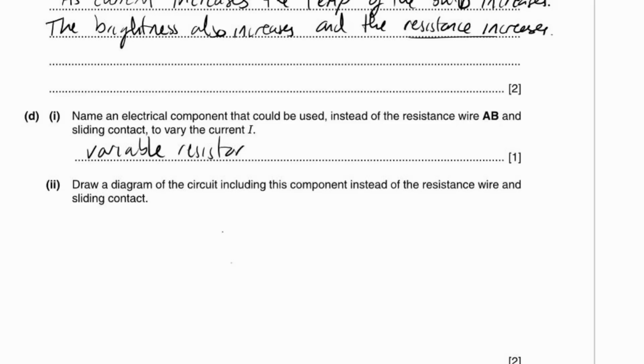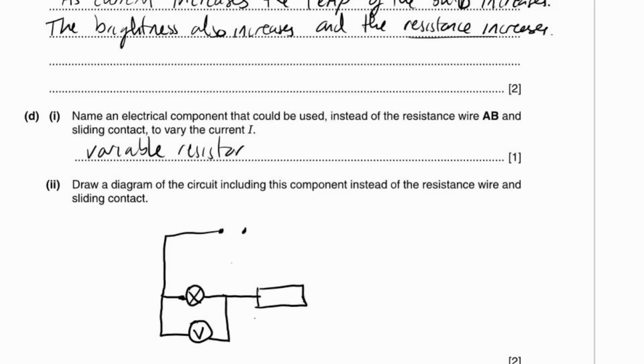Okay, so for that one, let's do a little power supply here. Circuit runs down here, runs over to our bulb, and make sure that the wires all meet. There can be no gaps whatsoever. You put in gaps, you'll lose marks. Doesn't matter if you've got it right, you'll lose marks. So make sure all the wires are attached and join on. There we go. So our main circuit, and what we're going to do is put in our variable resistor. And now one little ammeter, and we're done.